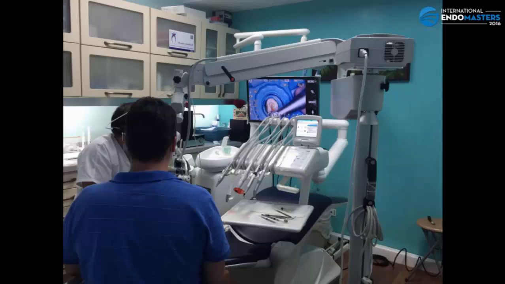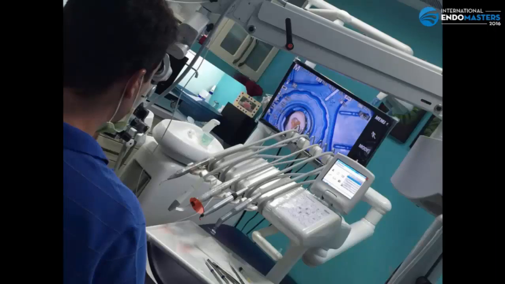It is very important to use magnification because at least 50% of the second maxillary molars have two mesiobuccal canals. You can see in this image the champagne bubbles coming out from the vital tissue in the MB1.